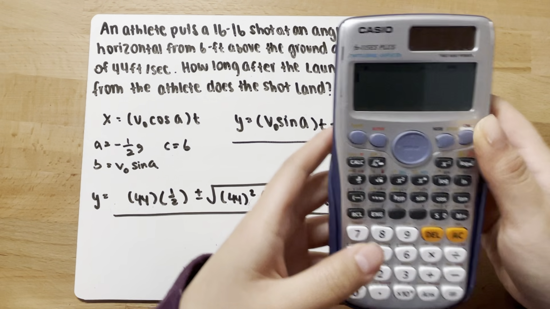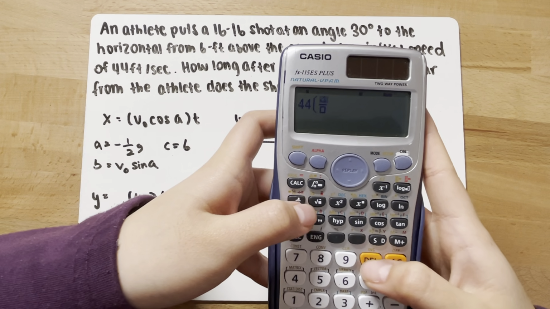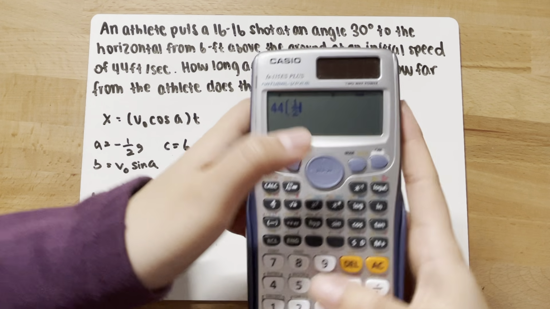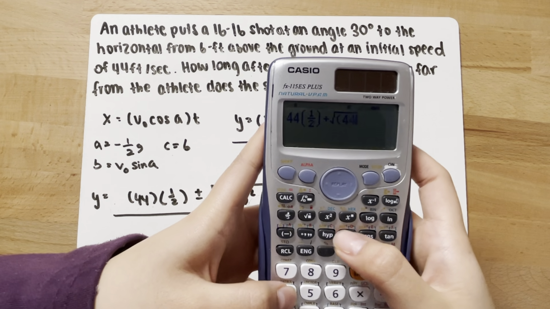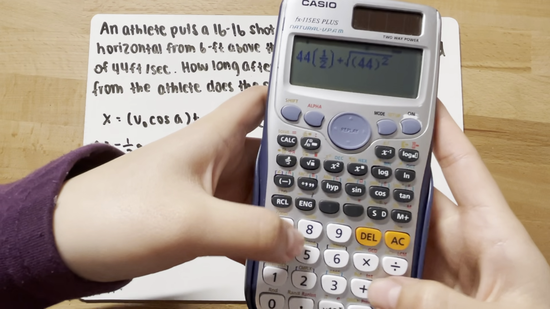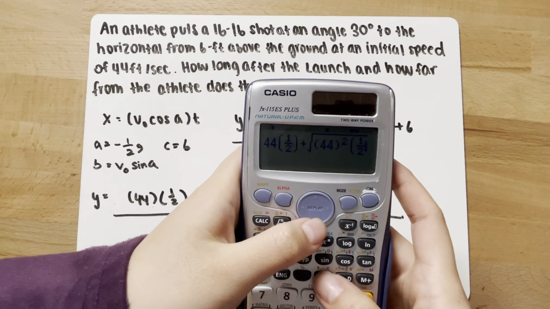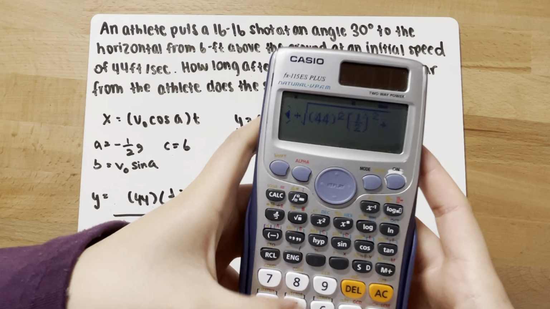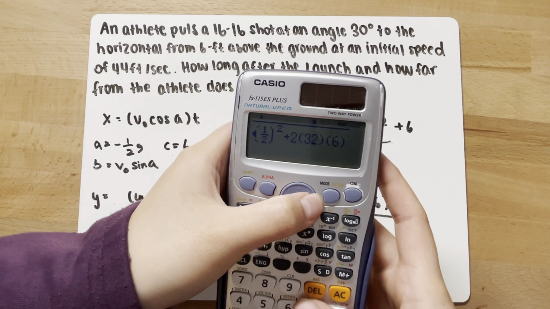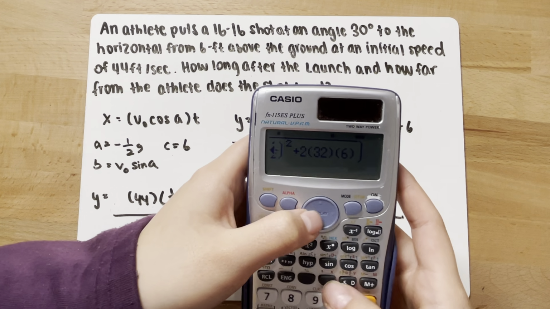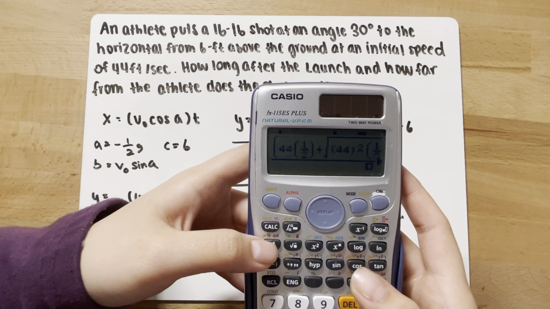So, 44 times 1/2 plus the square root of 44 times 1/2, squared, plus 2 times 32 times 6, all that over 32.